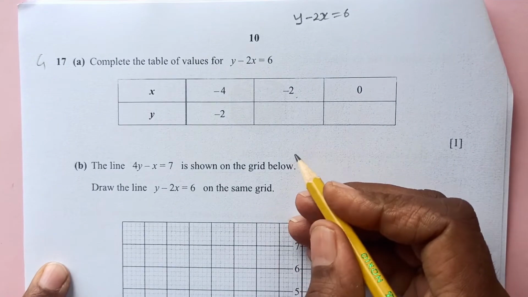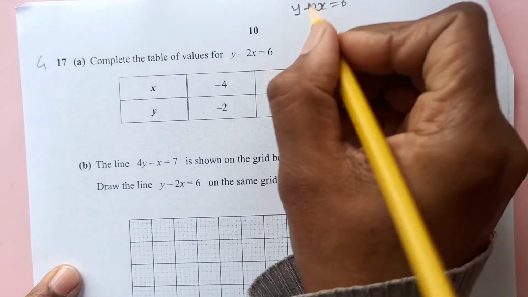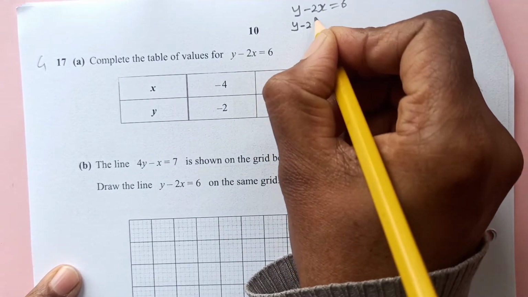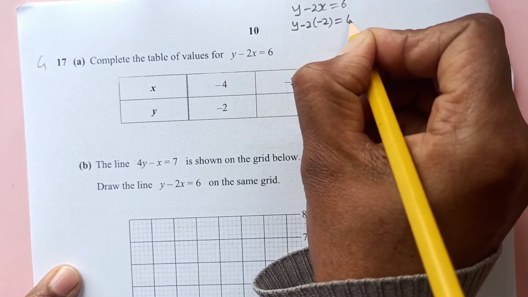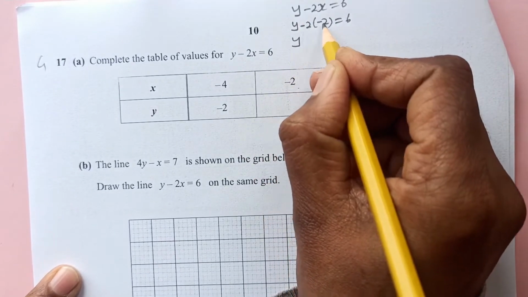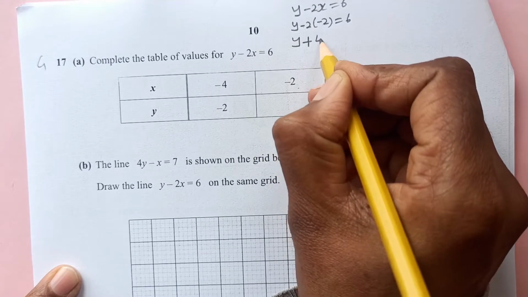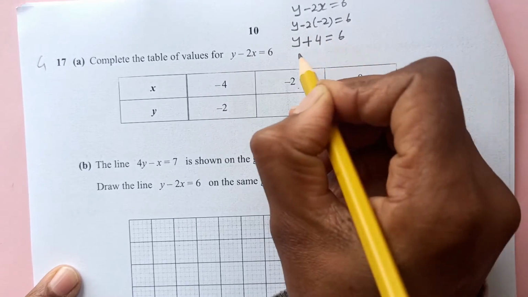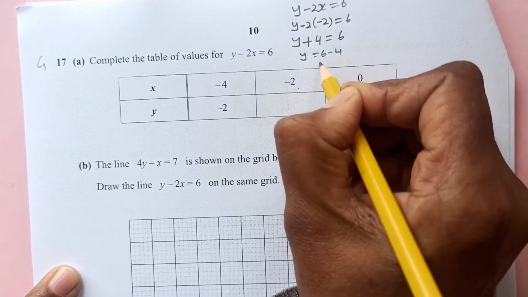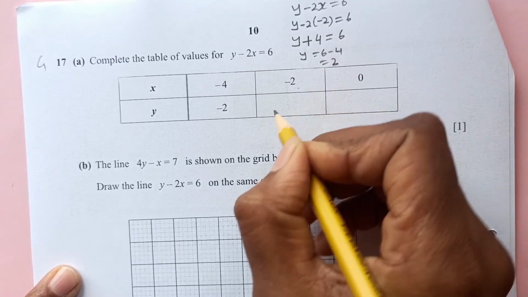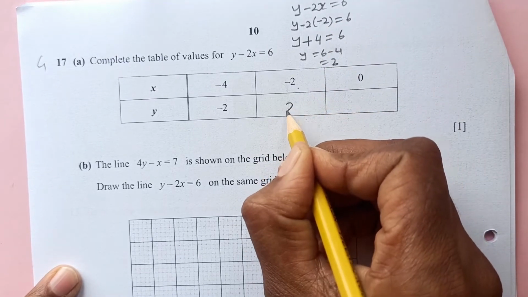So you're going to just replace here. y - 2 times -2 = 6. So the negative and negative will be eliminated. 2 times 2 is 4. So y is 6 - 4, which is 2. So when x is -2, y is 2, right?